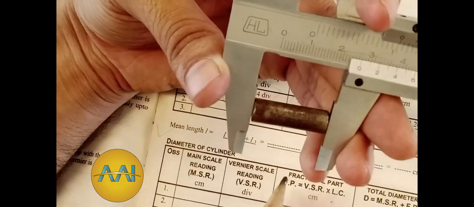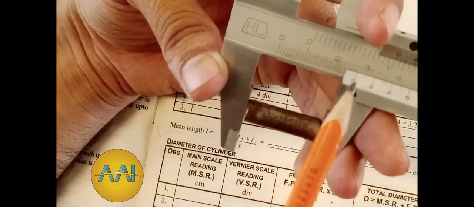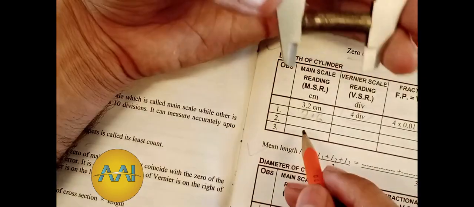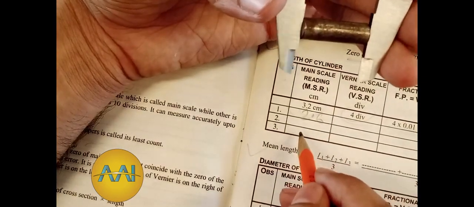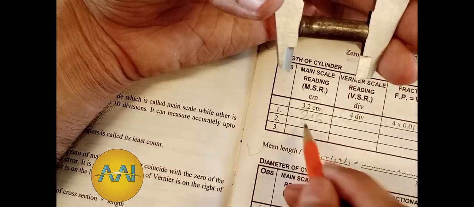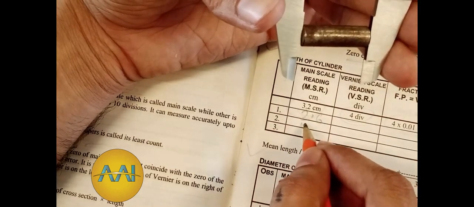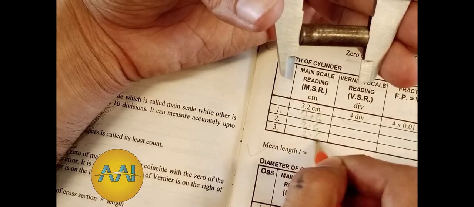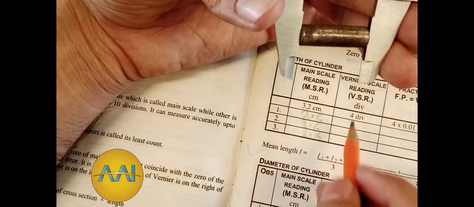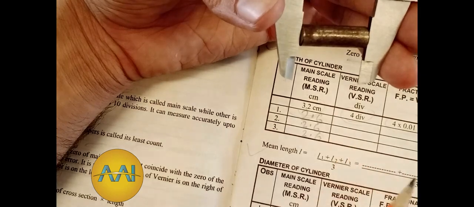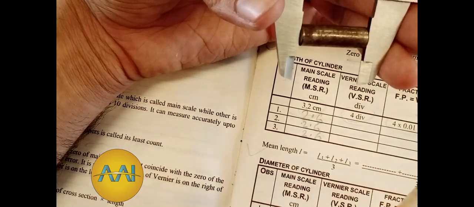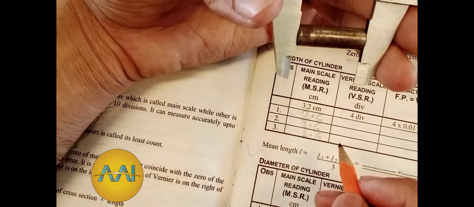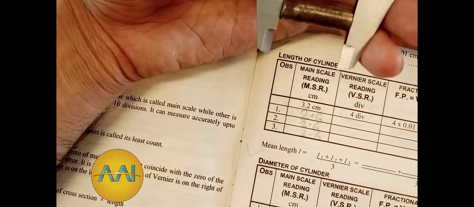One more thing: if you find the main scale reading is 2.6 for the length, you must remember that you have to perform this reading 3 times, and 2.6 will never change for this scale. But the vernier scale reading can change or not change, sometimes it changes and sometimes it does not, depending on the material.